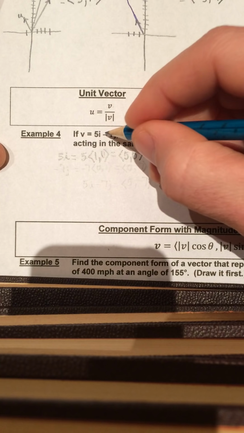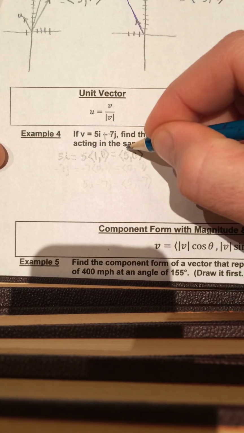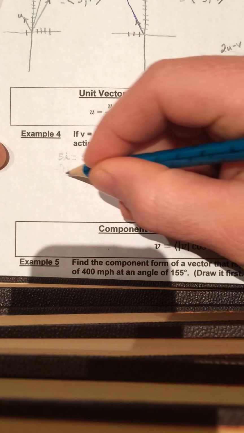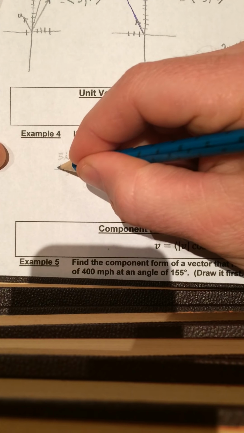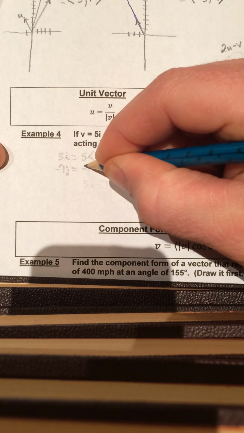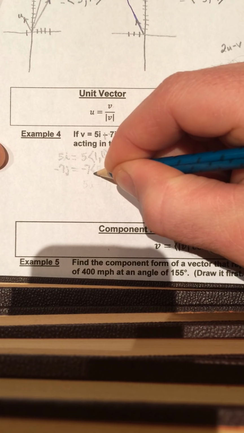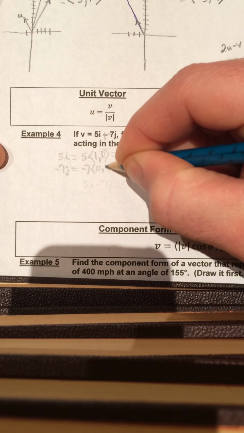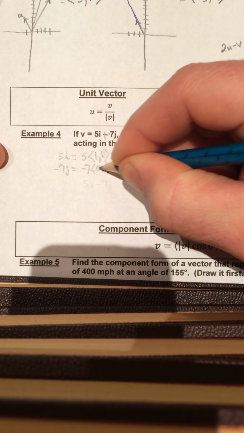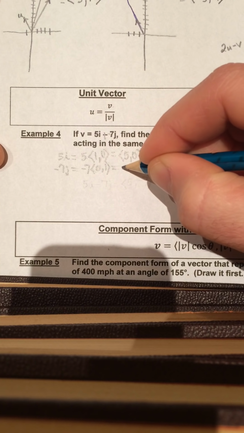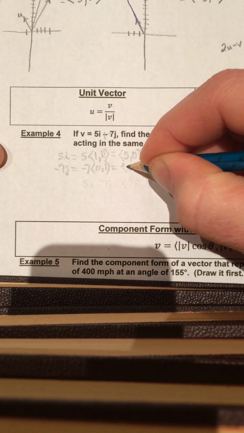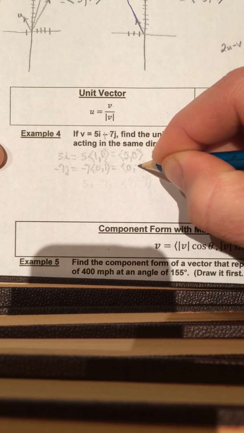I'm going to do the same with this negative 7. I'm going to treat this like it says plus negative 7. So I'm going to take my negative 7j, and write my negative 7 outside what j is, which is (0, 1). And I'm going to distribute my negative 7 to there, and I get (0, -7).